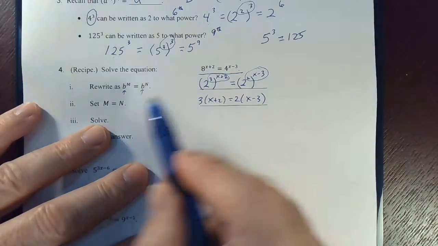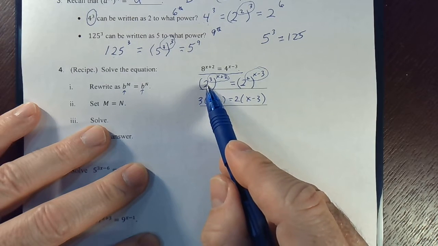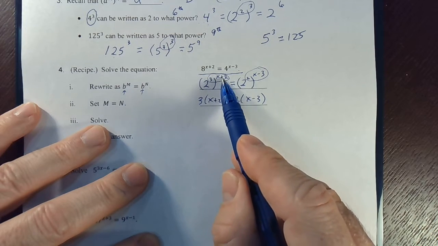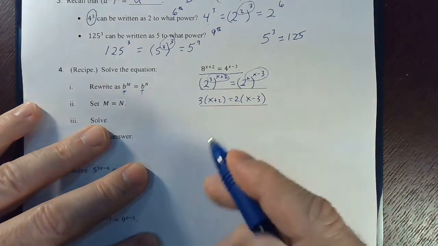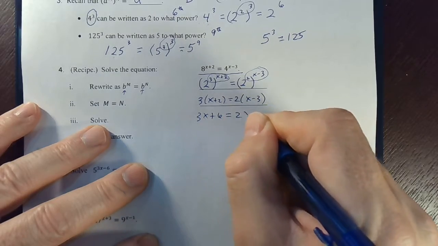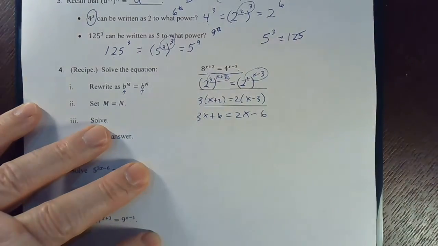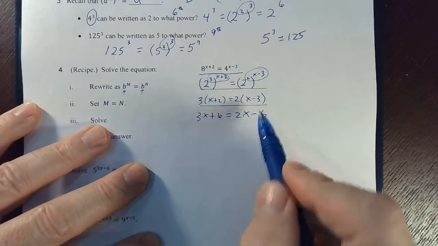So we just did m equals n. Because remember, this is 2 raised to the 3 times this. This is 2 raised to the 2 times this. And solve this. So 3x plus 6 is 2x minus 6. Did I distribute right? 3, 6, and then 2 and negative 6.